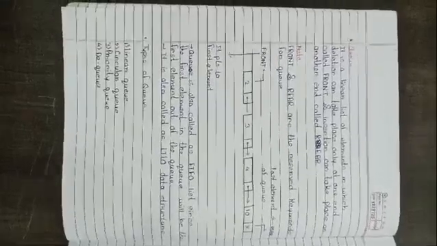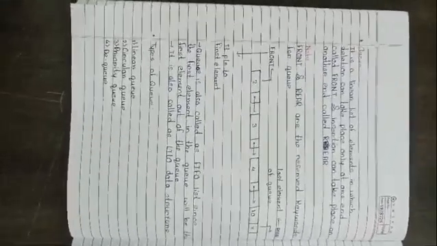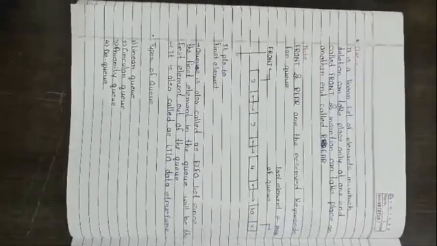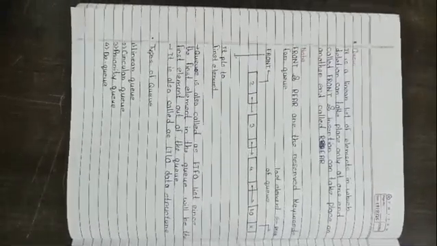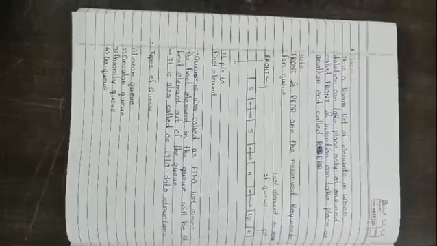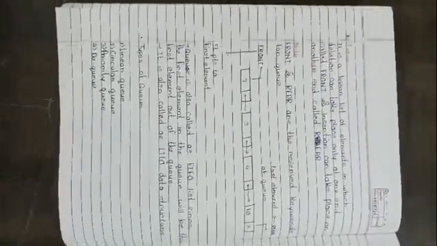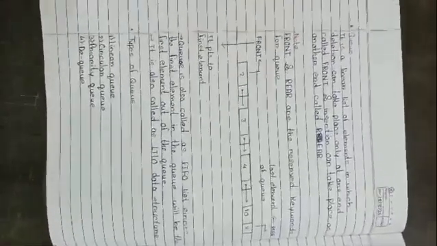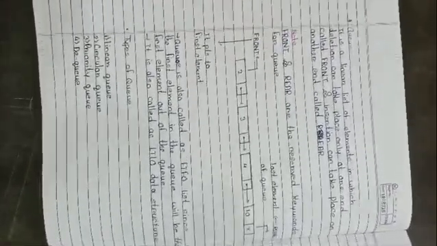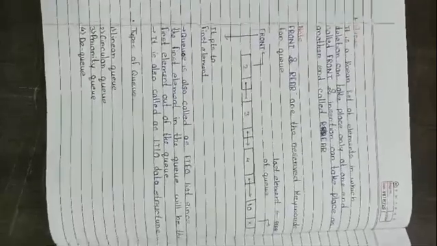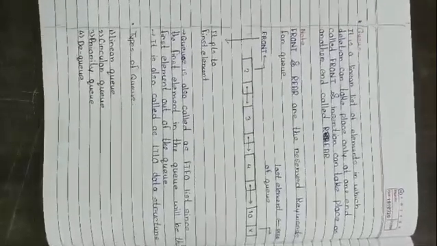Guys, in this video we'll learn about queue. Basically, a queue is a list of elements in which deletion can take place from one end called front and insertion can take place from another end called rear. Basically, it means that we can only delete an element from the front end and insert any element at the rear end. Front and rear are the reserved elements in the queue.